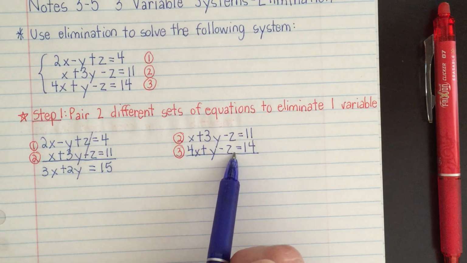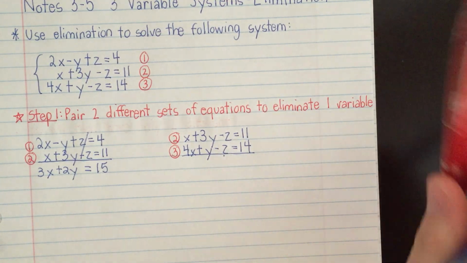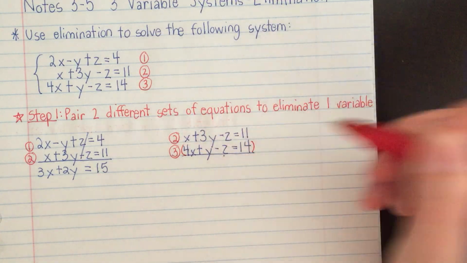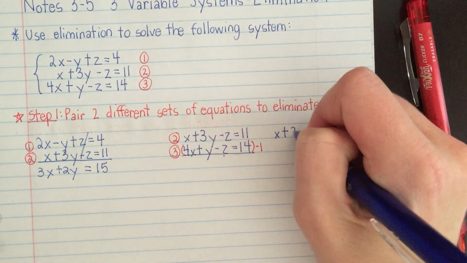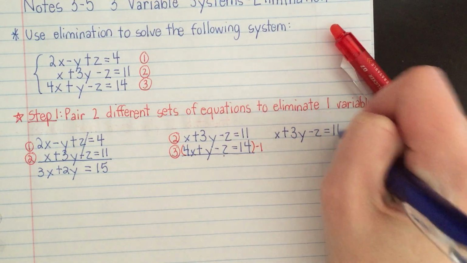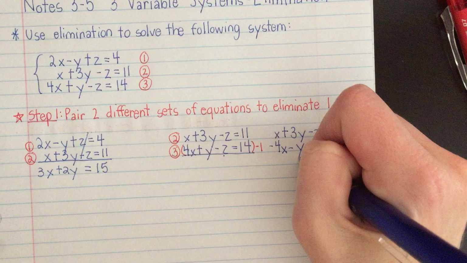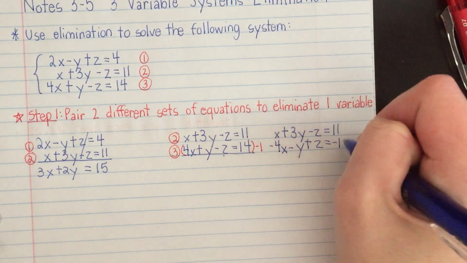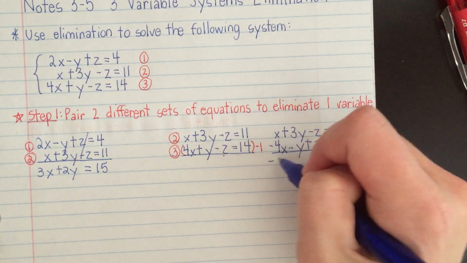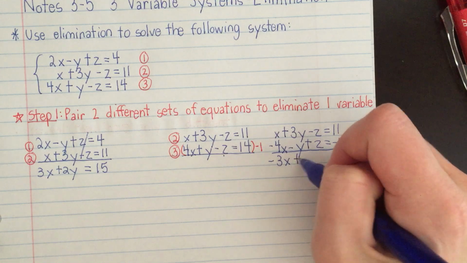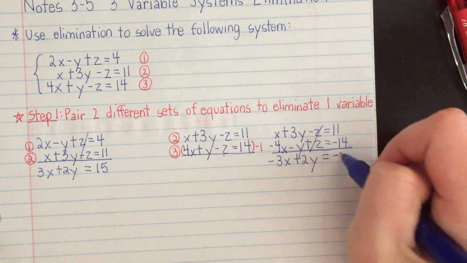I'm looking to eliminate z, so I need to multiply either the top or the bottom by -1. I'll multiply the bottom by -1 and keep the top the same: x plus 3y minus z equals 11, and this turns to -4x minus y plus z equals -14. Now when I add, that would be -3x plus 2y, the z's eliminate, equals -3.